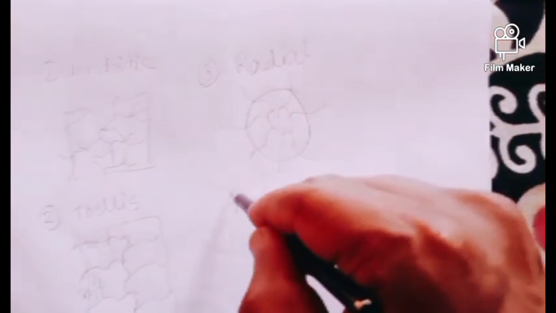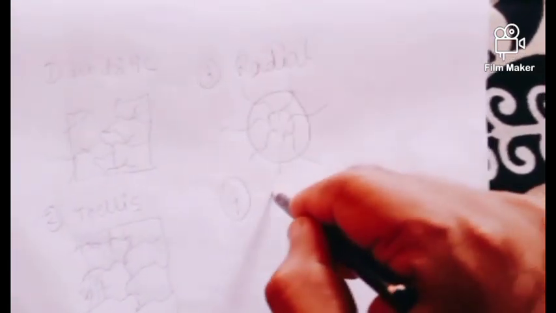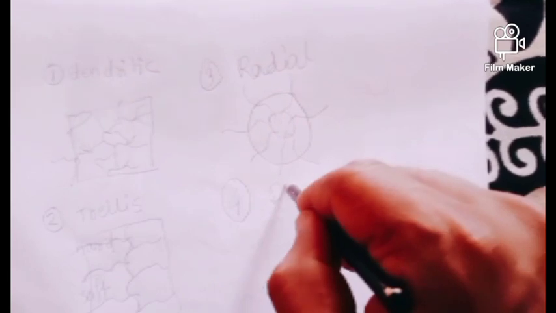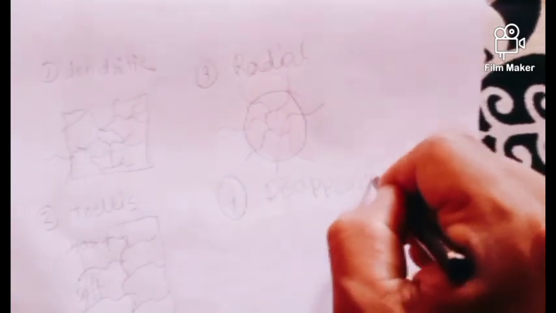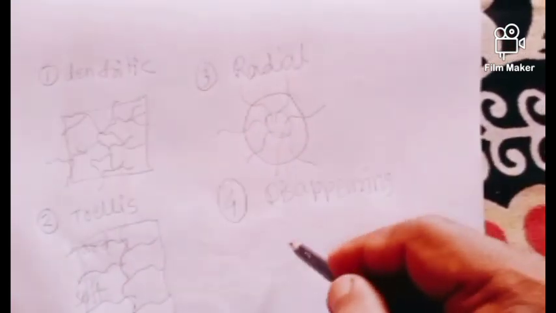And the fourth pattern is called disappearing. As the word itself suggests, what does disappearing mean? The same with the drainage pattern.